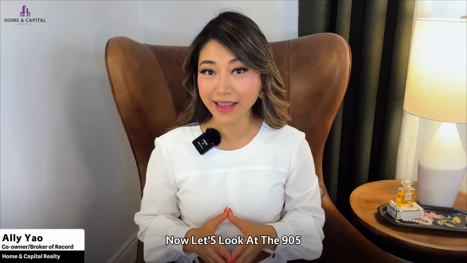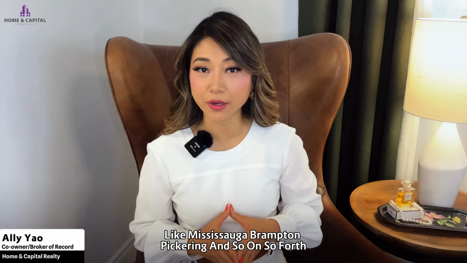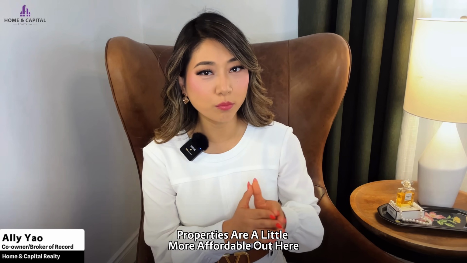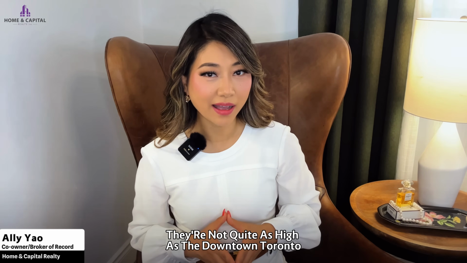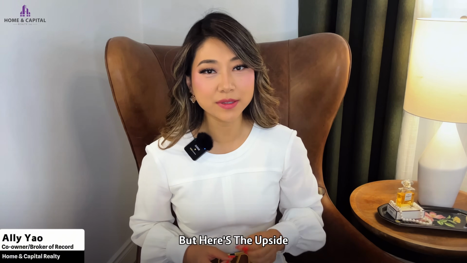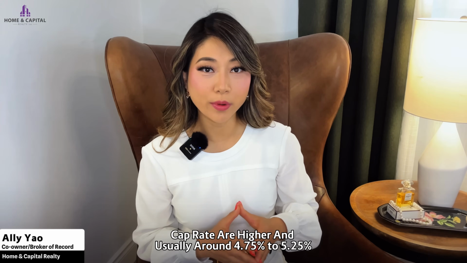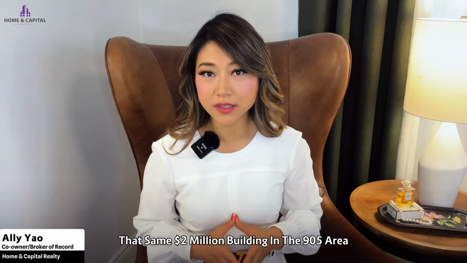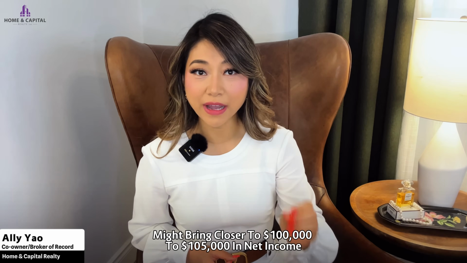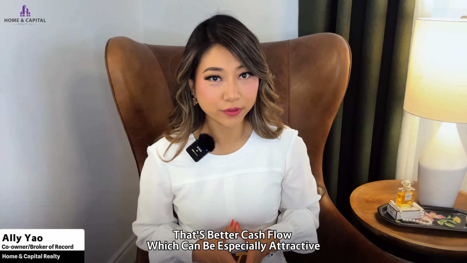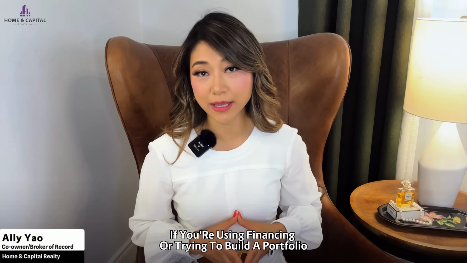Now, let's look at the 905. This includes cities just outside of Toronto like Mississauga, Brampton, Pickering, and so on and so forth. Properties are a little more affordable out here, and while rents are also strong, they're not quite as high as the downtown Toronto. But here's the upside. Cap rates are higher, usually around 4.75 to 5.25. The same $2 million building in the 905 area might bring closer to $100,000 to $105,000 in net income. That's better cash flow, which can be especially attractive if you're using financing or trying to build a portfolio.